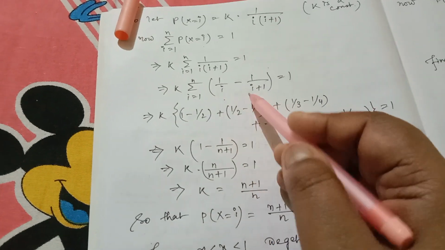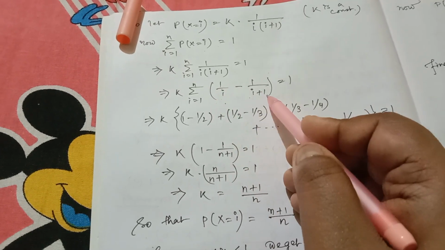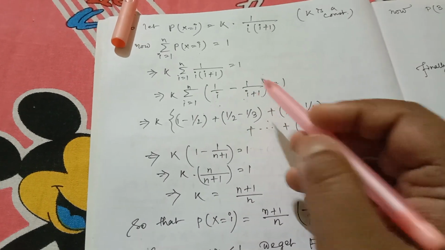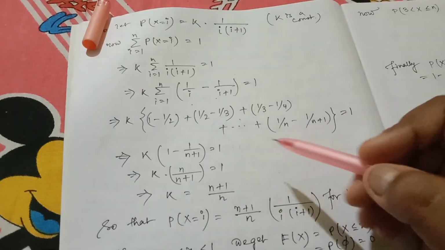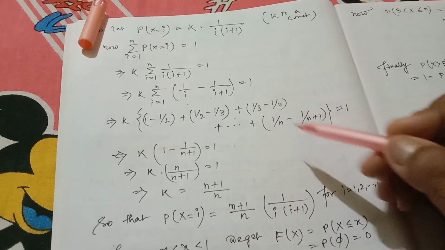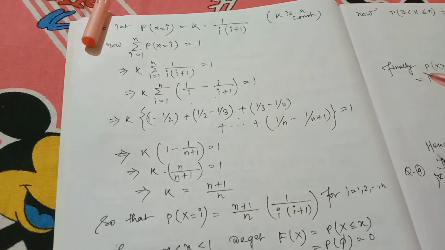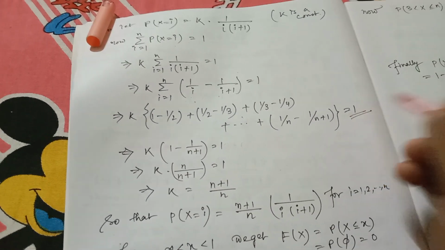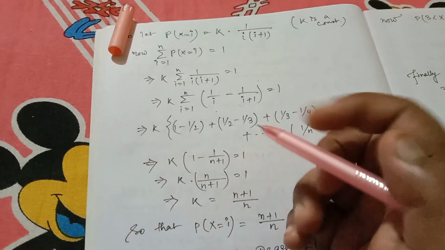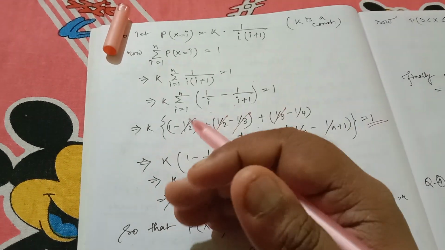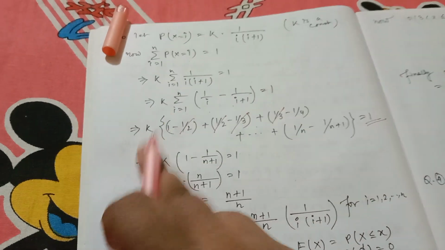Now in an individual manner, first of all put i equals 1, so the outcome will be 1 minus half. Second part: putting i equals 2, 1 by 2 minus 1 by 3. In this way you can continue. If you put i equals n, the result will be 1 by n minus 1 by (n plus 1). And the final outcome on the right hand side is equal to 1. No need to change anything on the right hand side, it is fixed. Now you can see half will be cancelled, 1 by 3 will be cancelled. In this fashion everything will be cancelled except the first and the last.